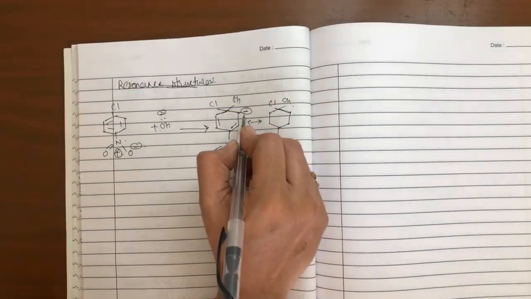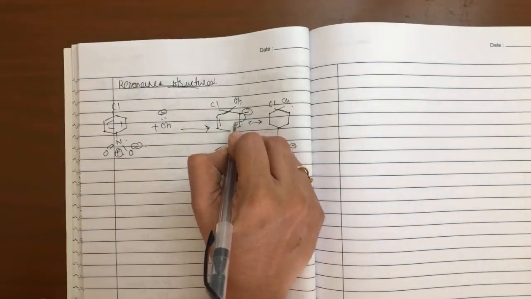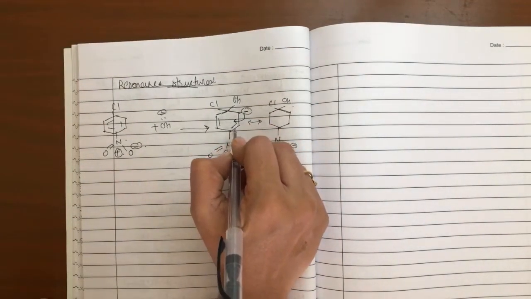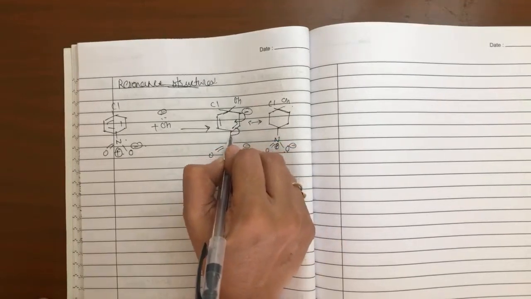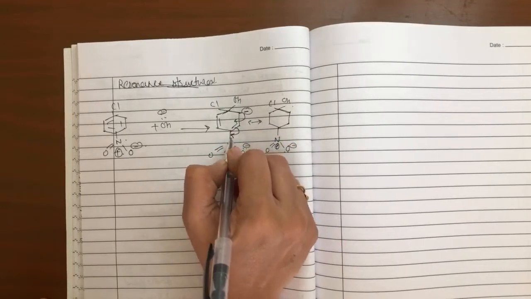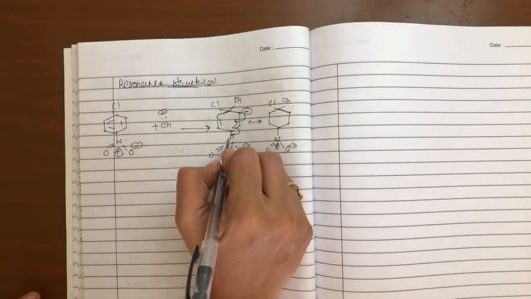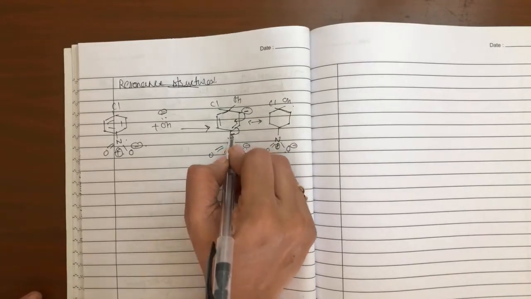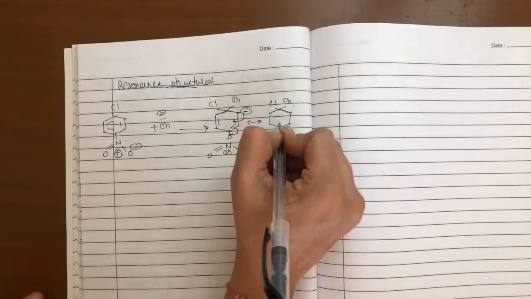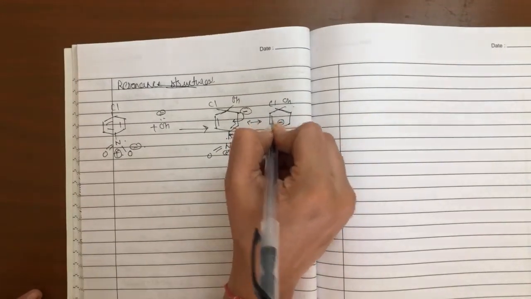See, here there is resonance possible, these electrons transfer over here. At the same time, these pi electrons go here. Here you have an electron withdrawing group and getting a negative charge, meaning that carbon is getting electrons. So this is the most stable structure.